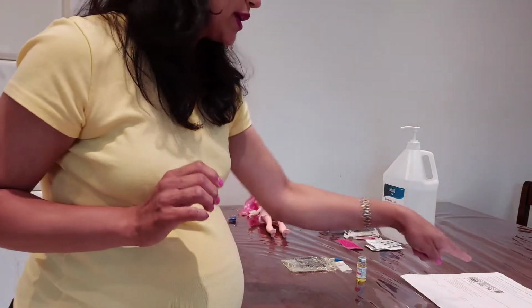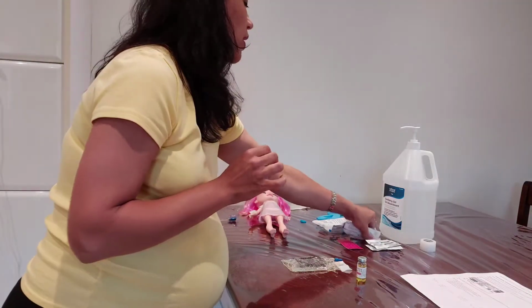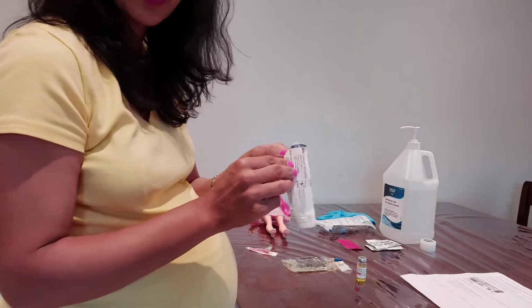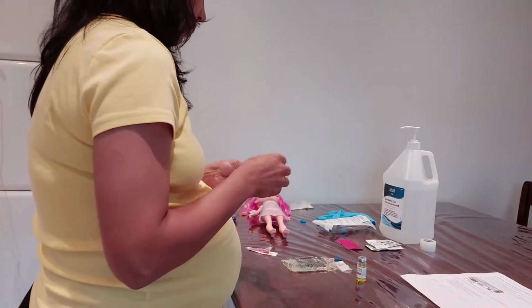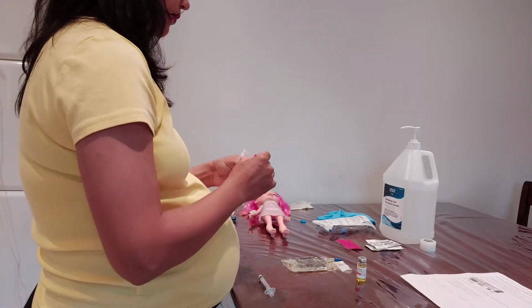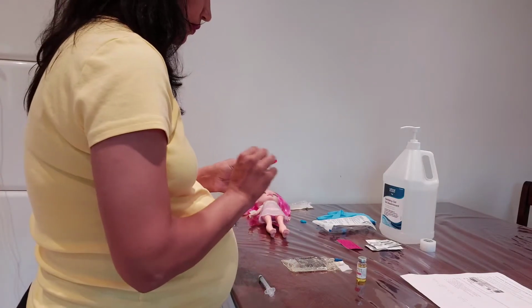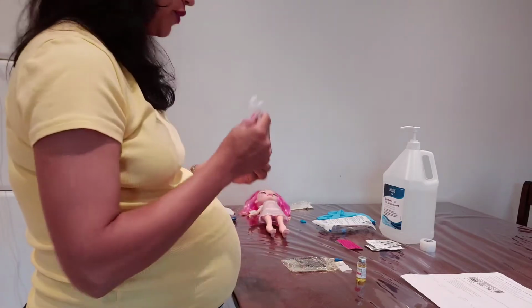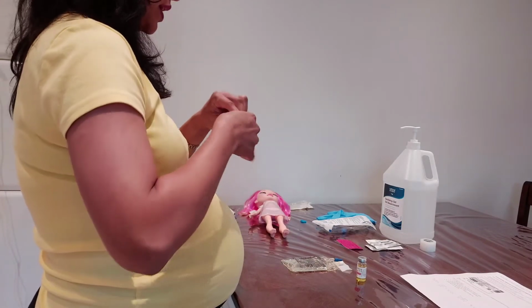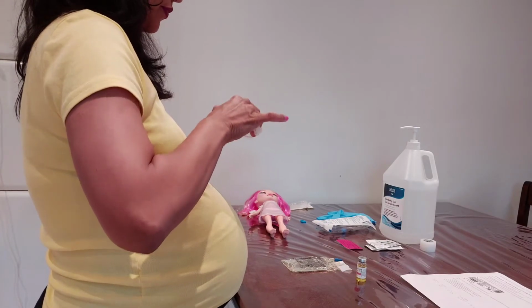As per the prescription, I need 3 milliliters of the medication, so I will use the 3 milliliter syringe. I will make sure not to touch the plunger of the syringe.